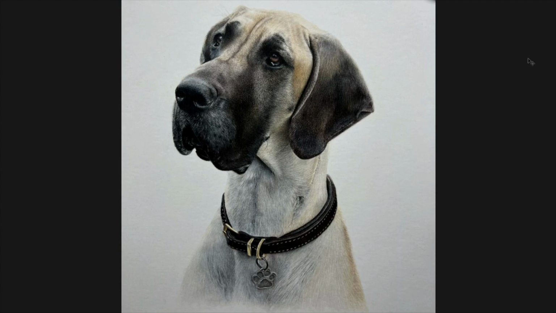For me, the subject and the paper need a connection. It needs to look like it is part of that background. My portraits, I don't want to look as if they've been cut out and stuck onto a background.